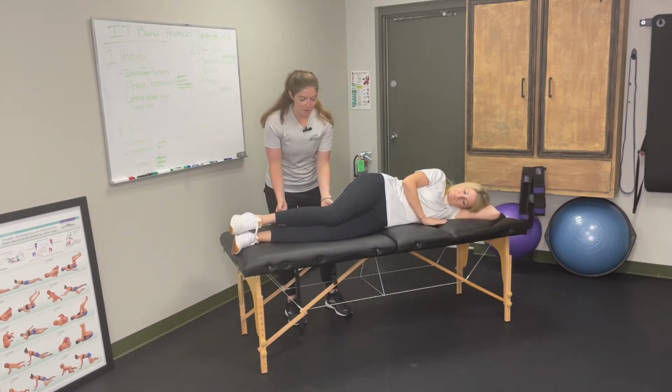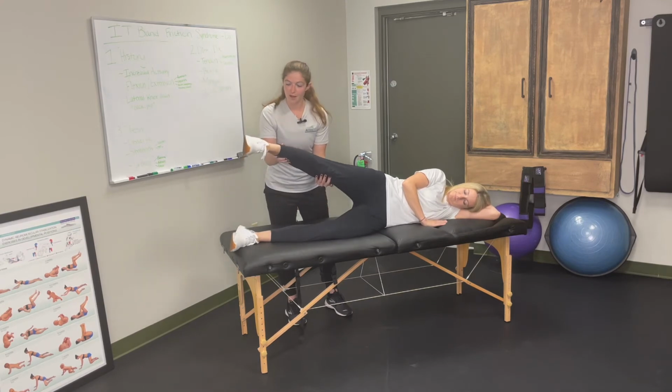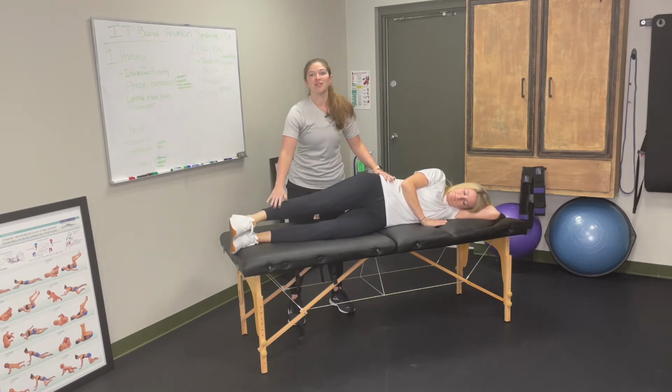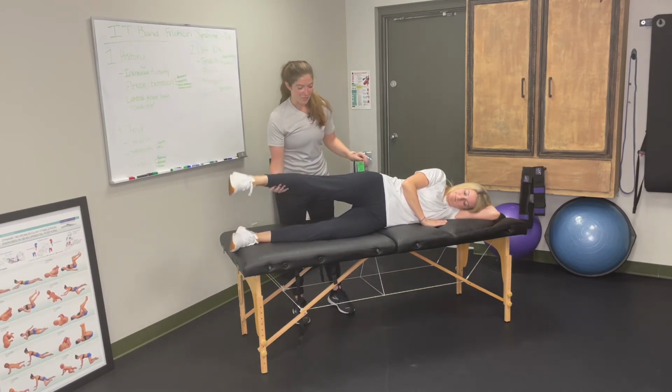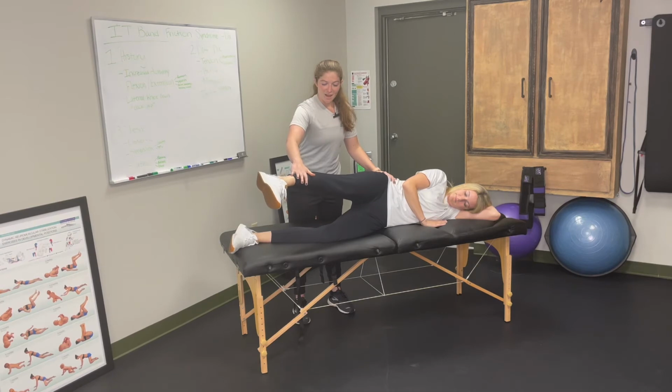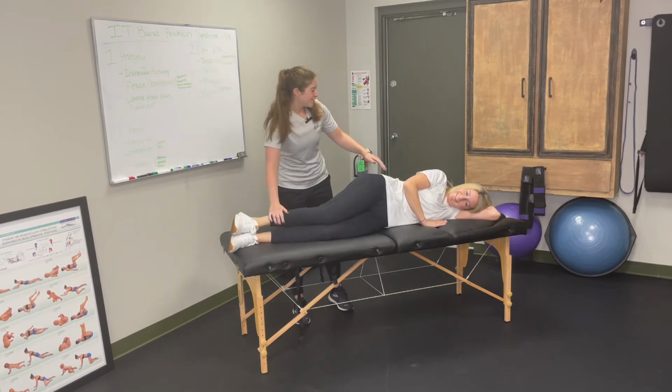Good. So now we are going to check just some extra strength here. I'm going to have her lift straight up, meet my resistance here. Great job. So if she had any weakness, it'd be a lot easier for me to go ahead and just push her down. Next thing I'm going to have you do is lift up, come forward, and hold this position here and don't let me push you down. Awesome. So our model, Caitlin, has great strength here.